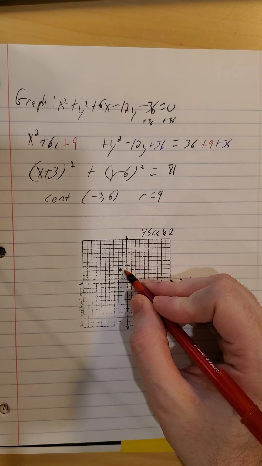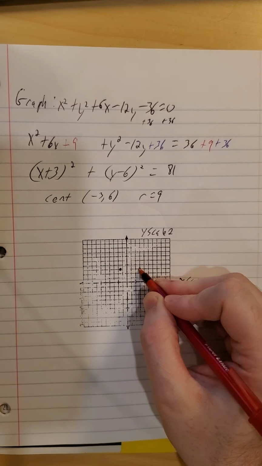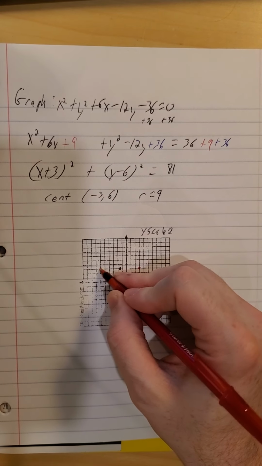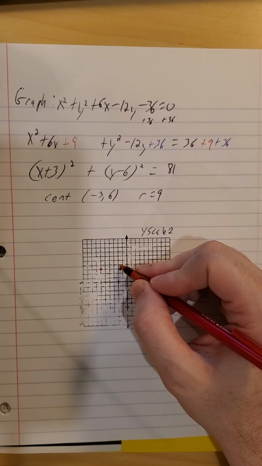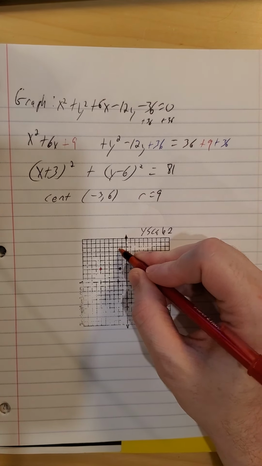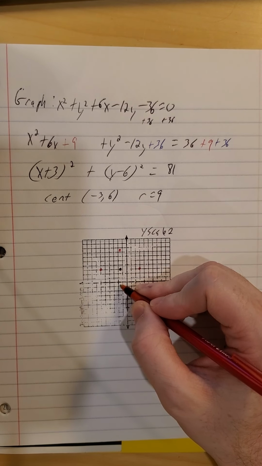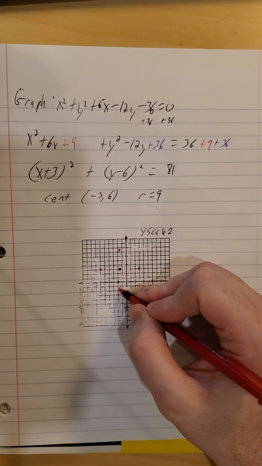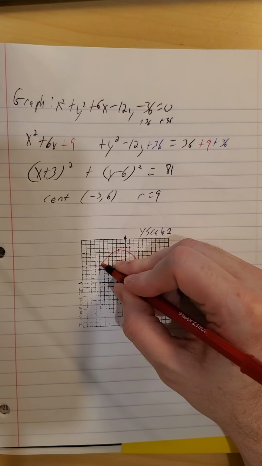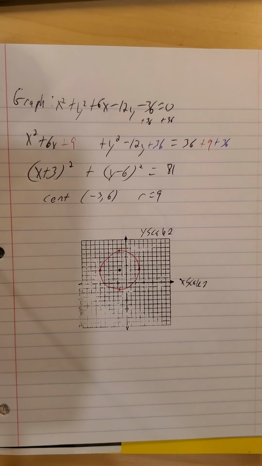So our scale is 2, so 2, 4, 6, 8, and 9, in each of the four directions. So there is our sketch.